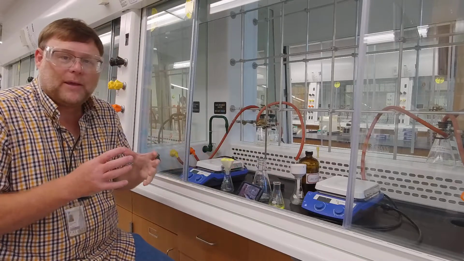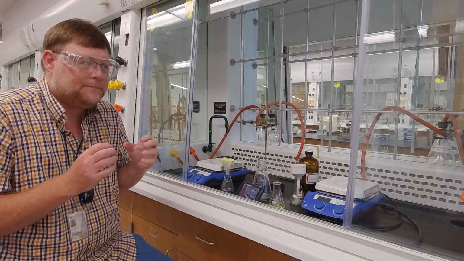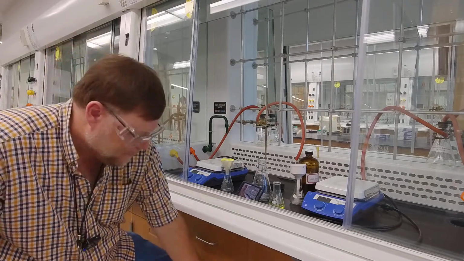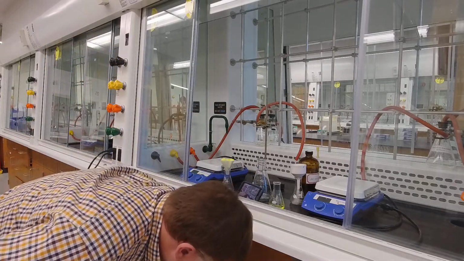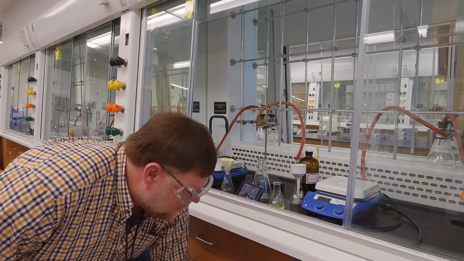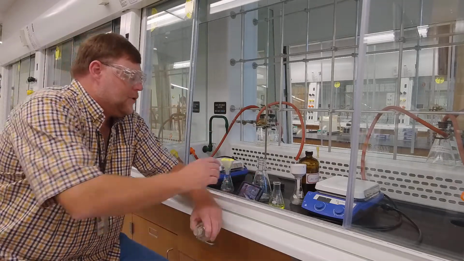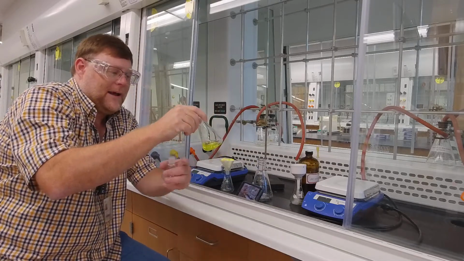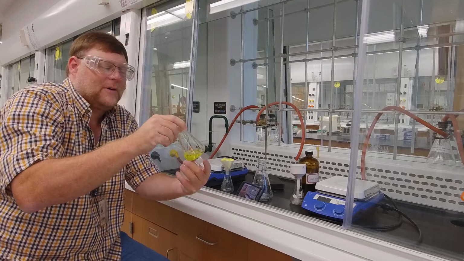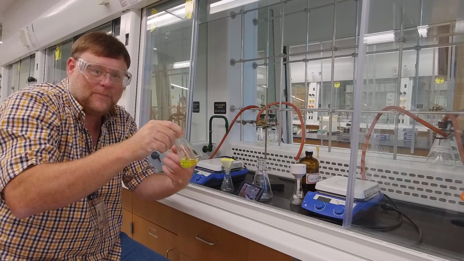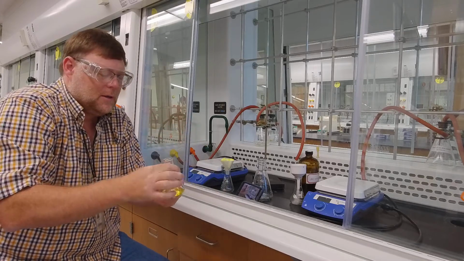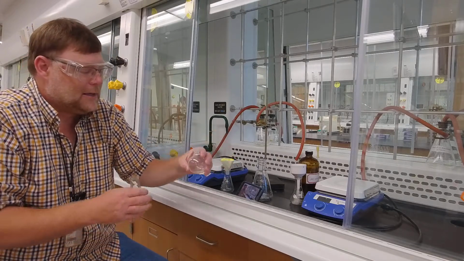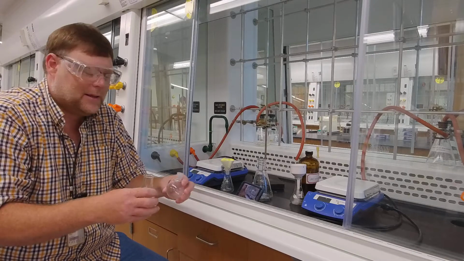The rotovap, one of the key tricks, I guess, to the rotovap is that we're going to apply a vacuum. When we apply that vacuum, if you put something like this under a strong vacuum, anything with a flat surface is going to be bad for a vacuum, and it will probably implode. So we want to use a round bottom flask. When we apply a vacuum to a round bottom flask, the pressure is evenly distributed.